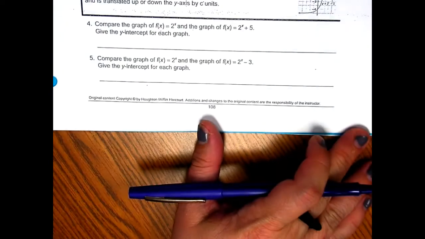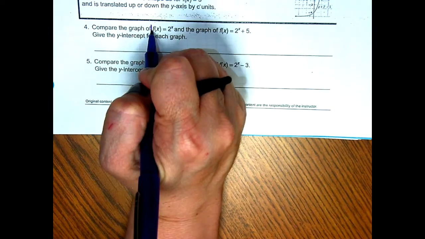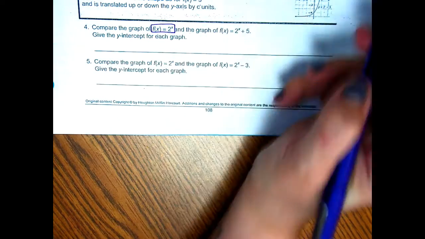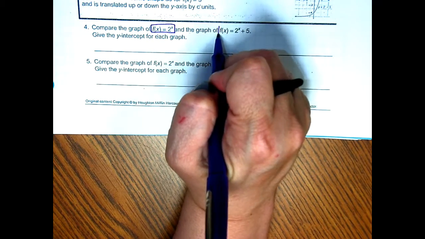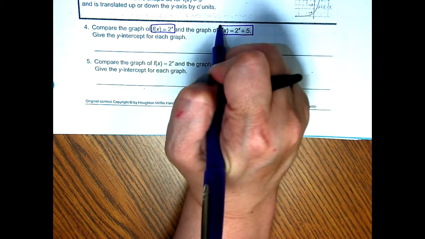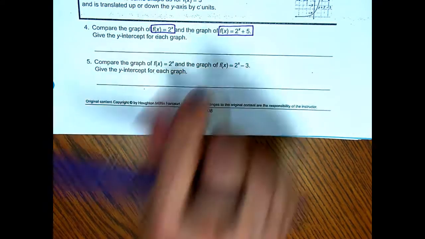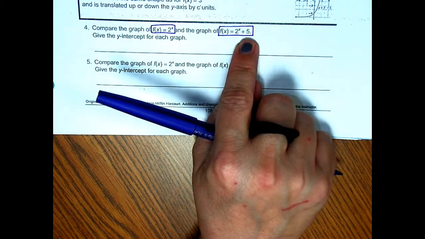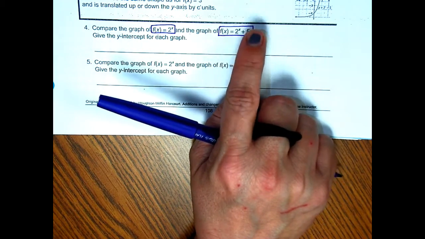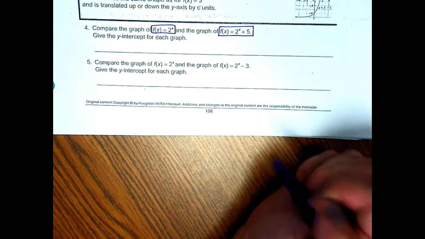Okay, for 4 and 5. Number 4, the first function is f of x equals 2 to the x. Second is f of x equals 2 to the x plus 5. So we know that this is the k part of our function. And when we have a k, it shifts it up and down.